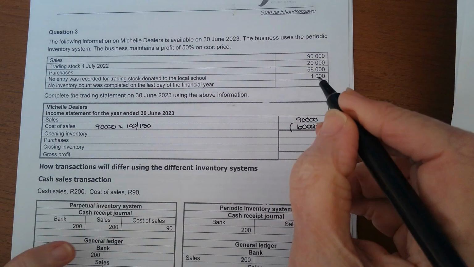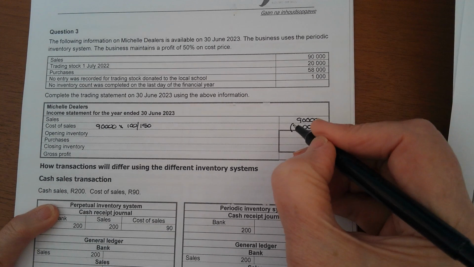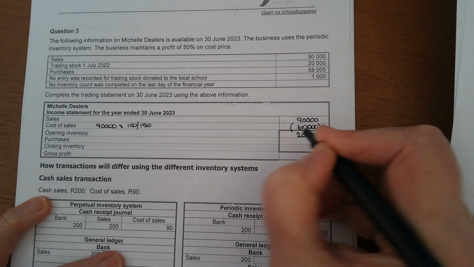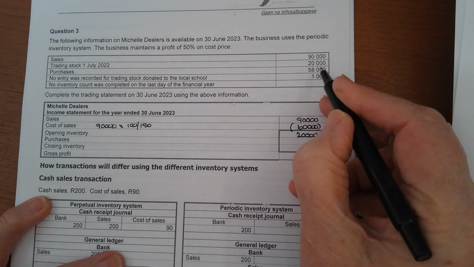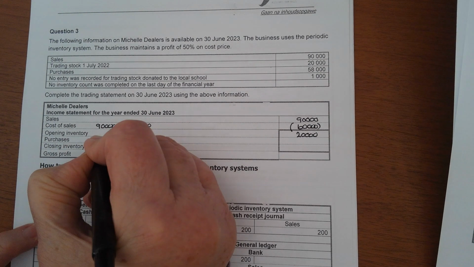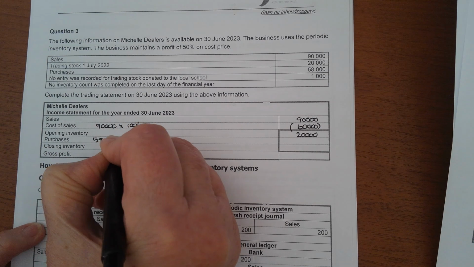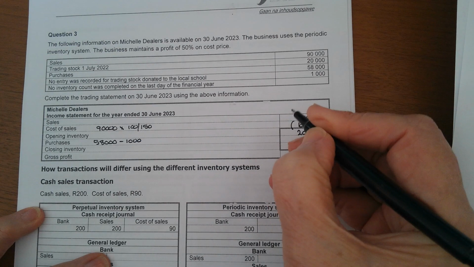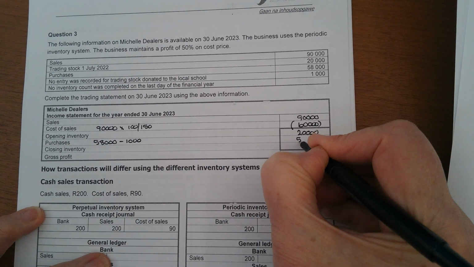Okay, my opening inventory is 20,000. The purchases is the 58,000 minus the one that was donated, so the purchases is 57,000.